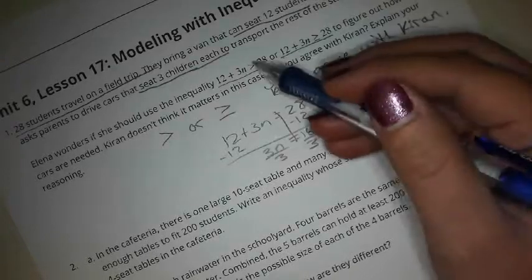So we can't have a third of a car here, so we would have to bump that up to 6 cars. And so, yep, that number is going to have to be greater.